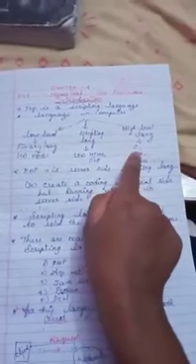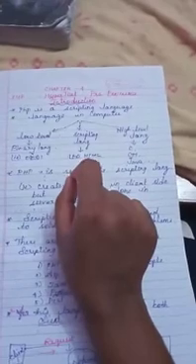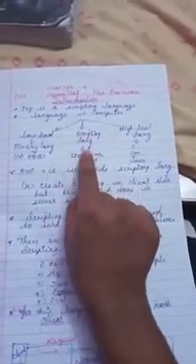What is the difference between scripting languages and high level languages? Scripting languages are not case sensitive. Case means lower case and upper case. Lower case means small abcd, and upper case means capital letters. So in scripting languages, we can write in both cases.